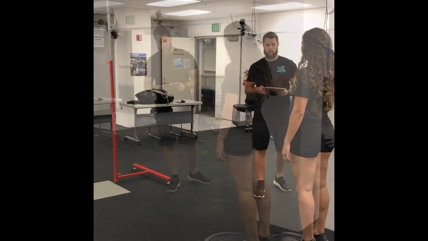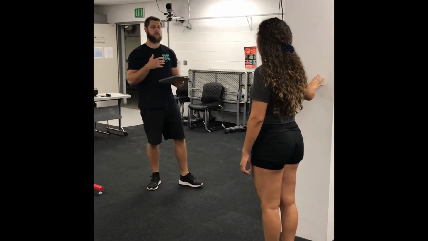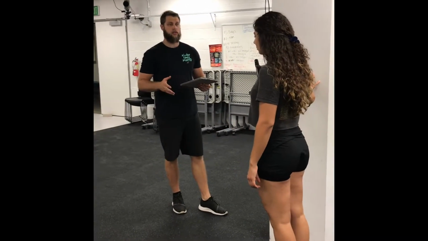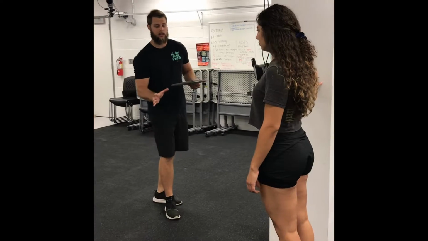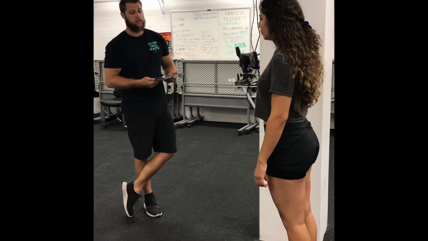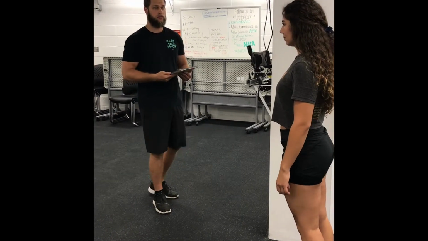Perfect. The next one I'm going to have you do is a little bit more of the internal aspect. So what I want you to do is to scan your entire body. Imagine all the muscles that are going through your body at the same time, and maintain an upright posture the entire time. So go ahead and start your action, and really focus in on the muscles that are moving.